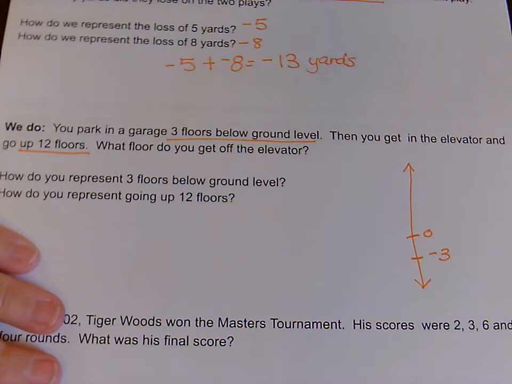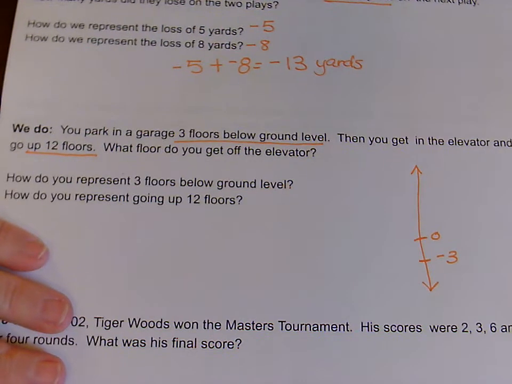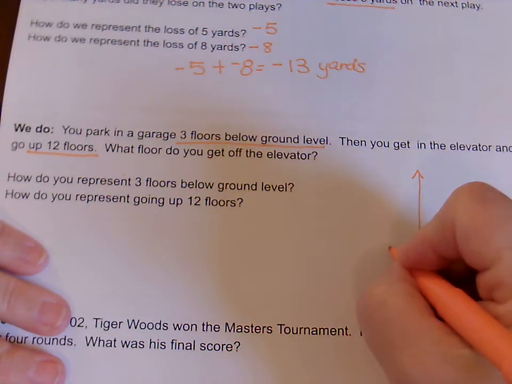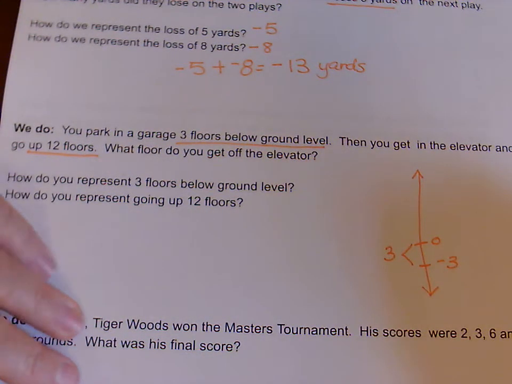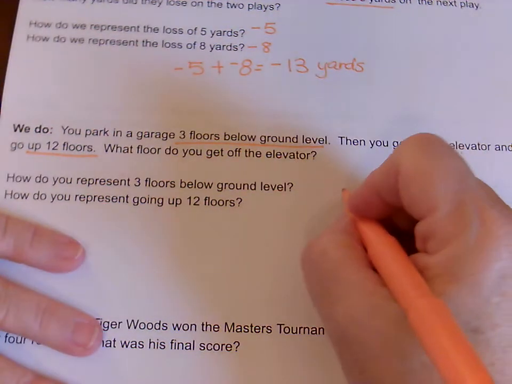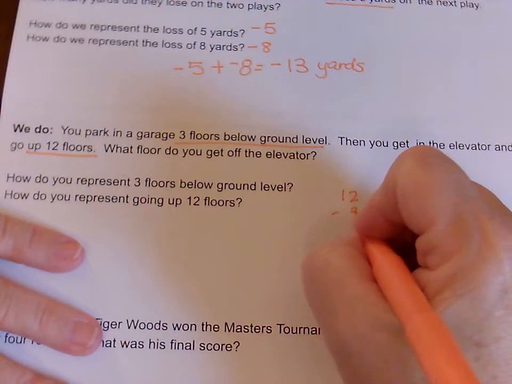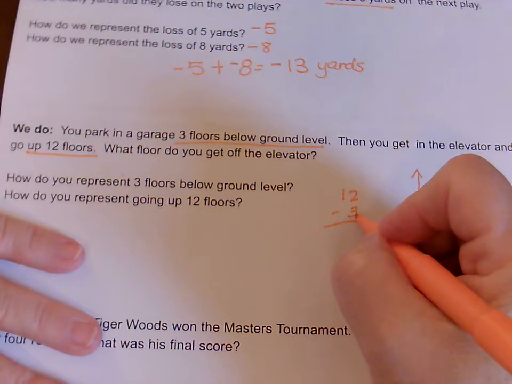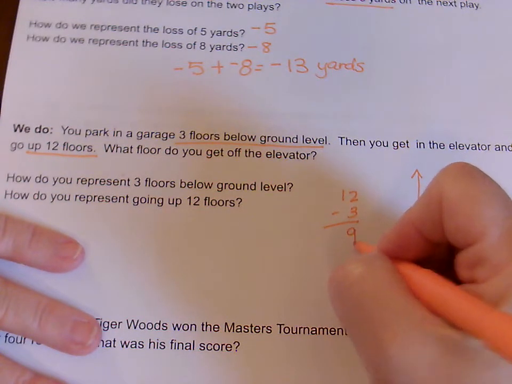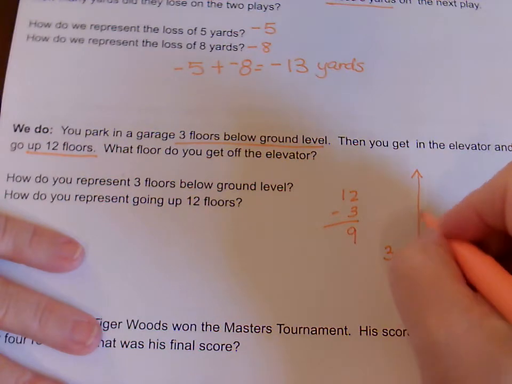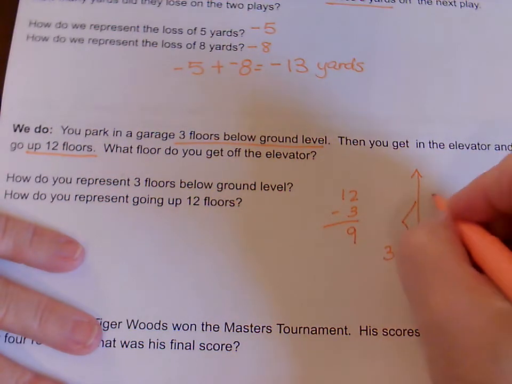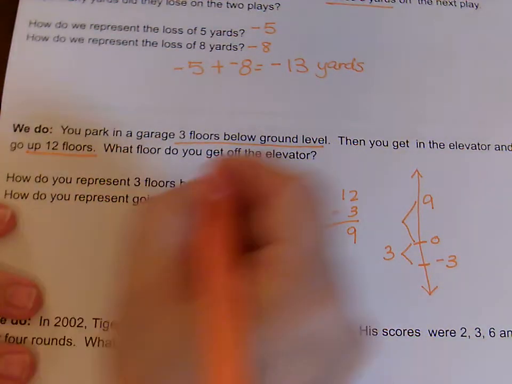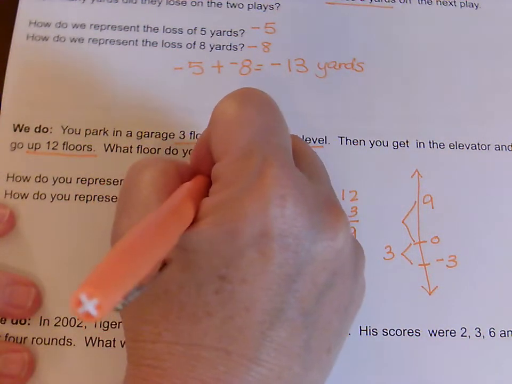Then you get in an elevator and you go up 12 floors. So from here to here is how many? 3. So if we did 12 minus 3, that would be 9. So from here to here, they go up 9 floors. So we're going to get off on the 9th floor.